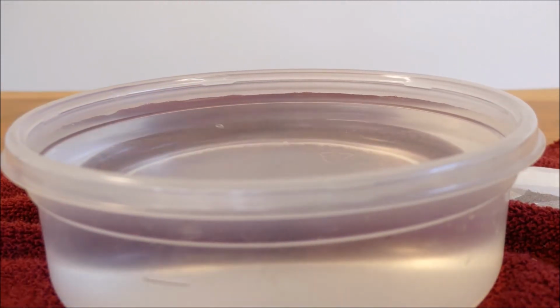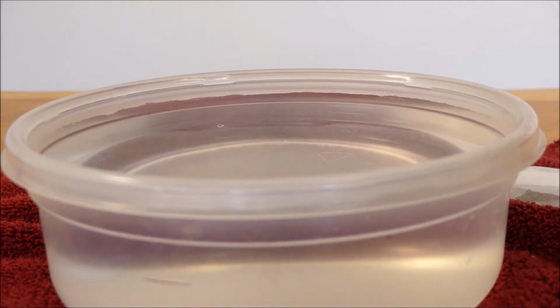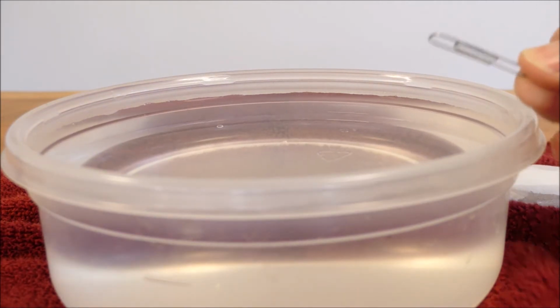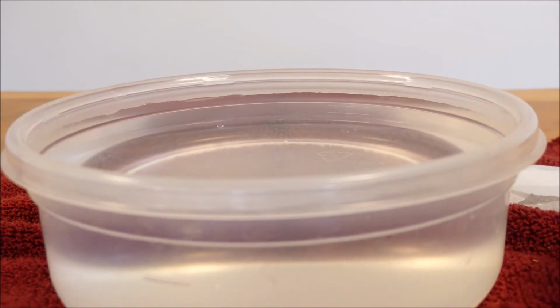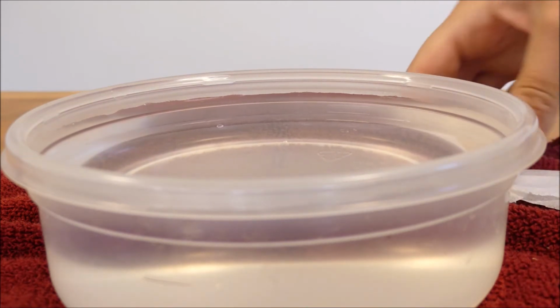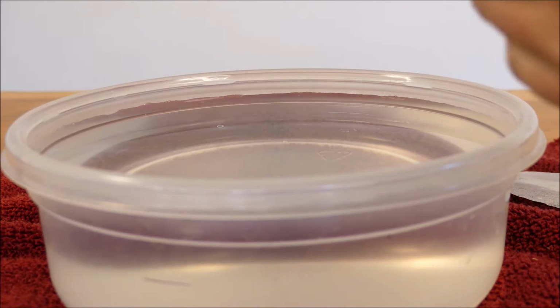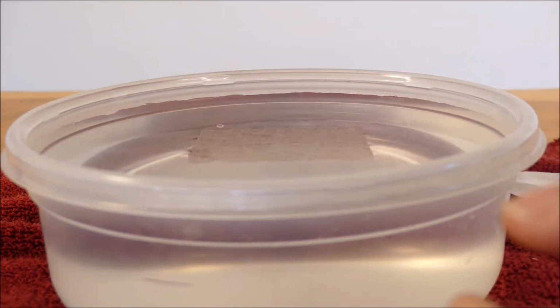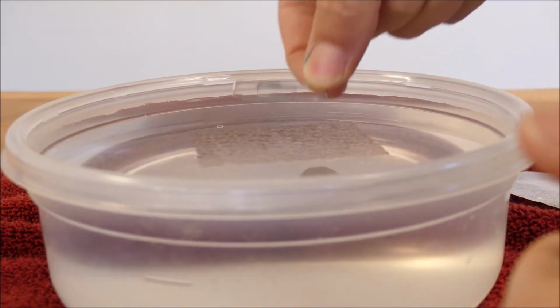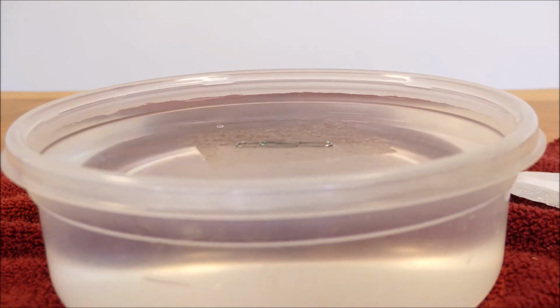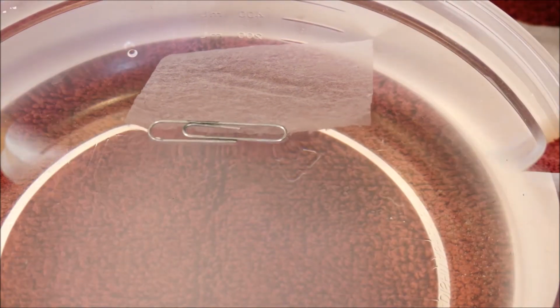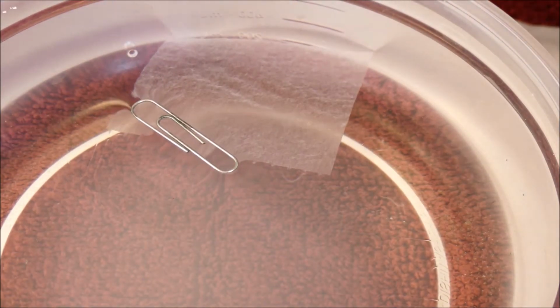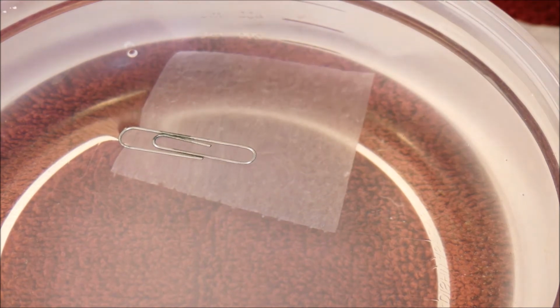So in this experiment, the goal is to have the paper clip float on the water. In order to help accomplish this, first we put down a piece of tissue paper and then we put the paper clip on top. If you wait long enough, the tissue paper will sink, leaving the paper clip floating by itself.